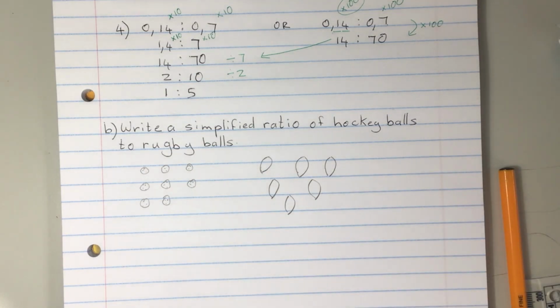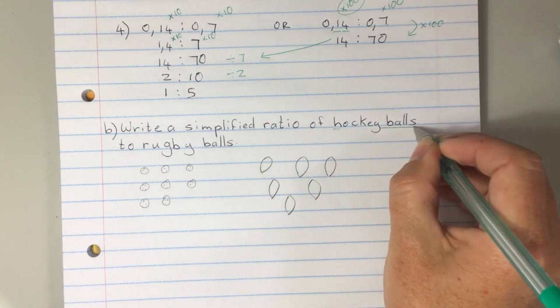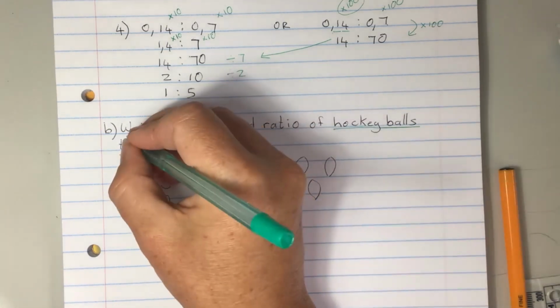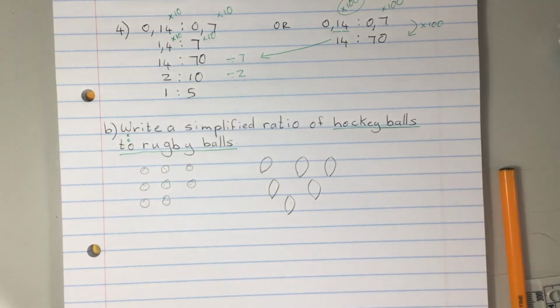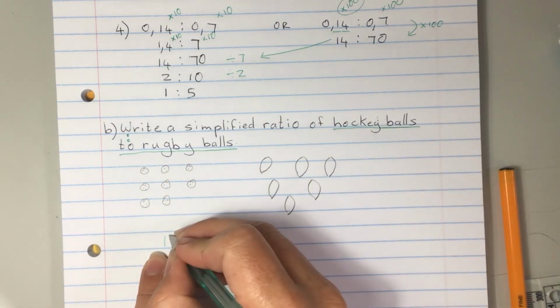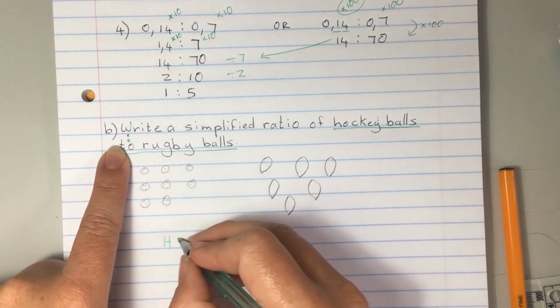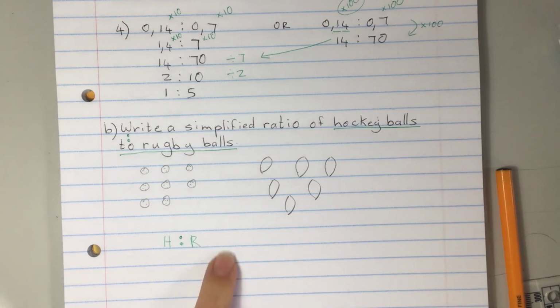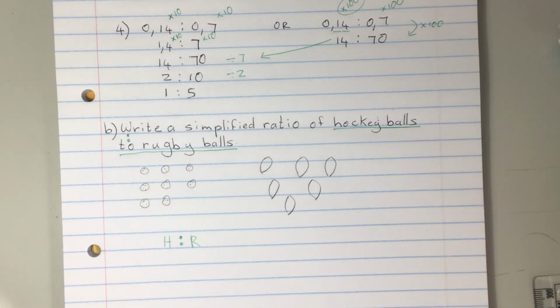So very important is to look at the words for what order your ratio needs to be in. So here we have hockey balls to rugby balls. And remember, 2 is how we say that dot dot, which means that when I write my ratio, I need to have hockey balls first because it comes before the 2. Then I need my little dots, and then I need my rugby balls. That's the most tricky part of this whole problem, is deciding who comes first, and they will always tell you in the words.